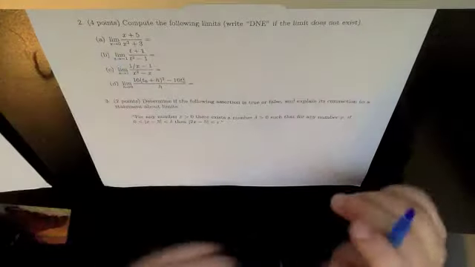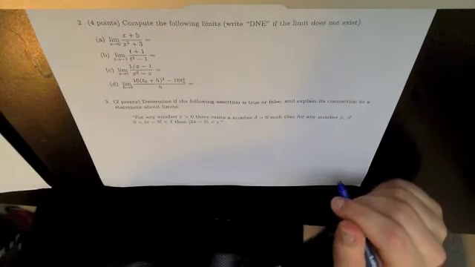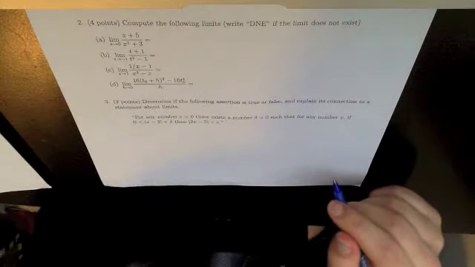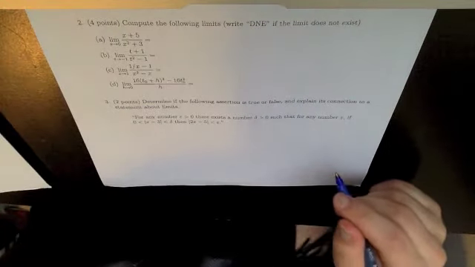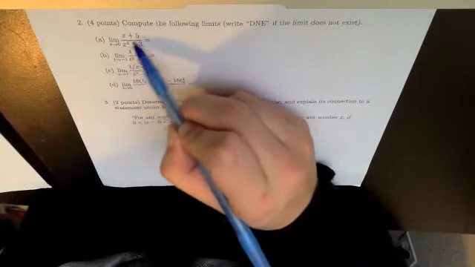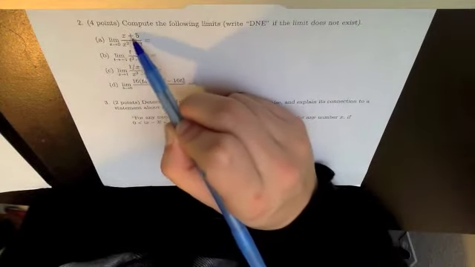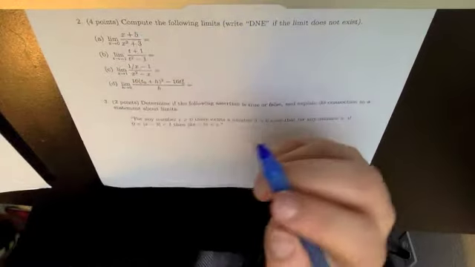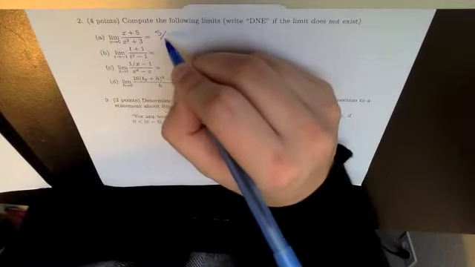The second problem asks us to compute the following limits, and again, write DNE if the limit does not exist. Okay, this first one is fairly easy. We can see if we plug in 0, there are no problems here. So we're able to just go ahead and plug it in, and we get 5 over 3.